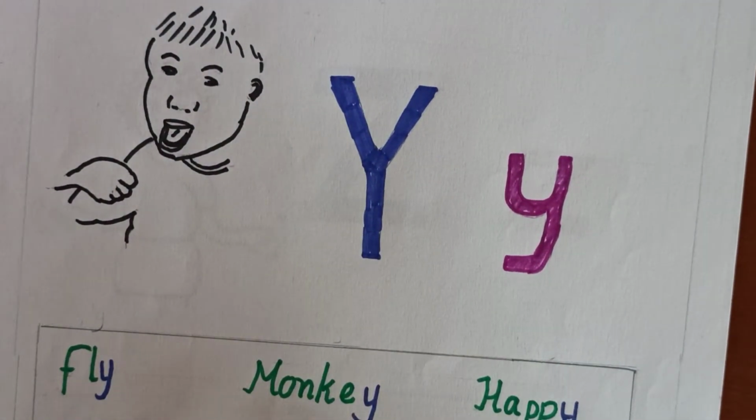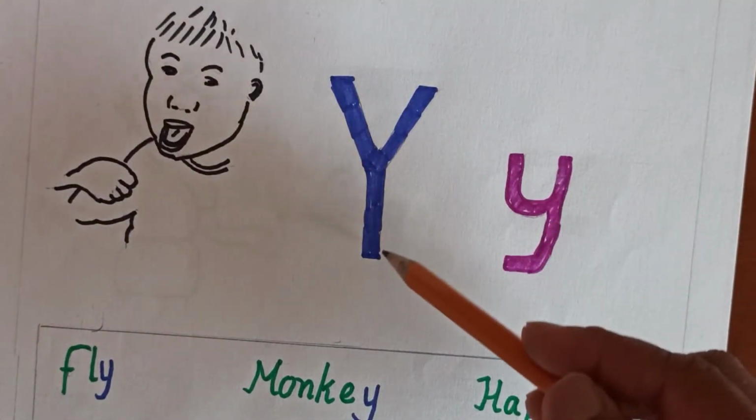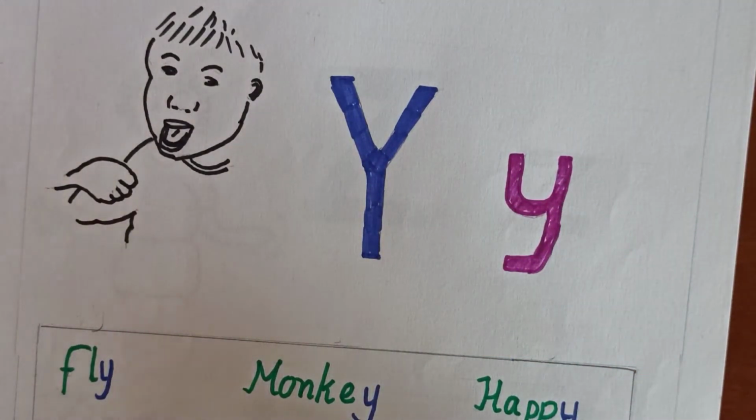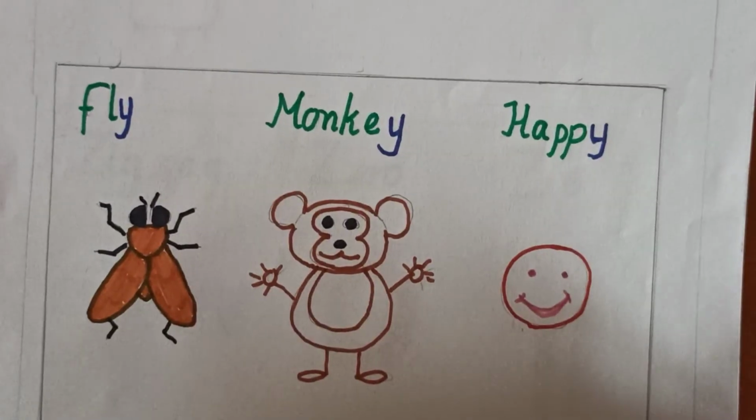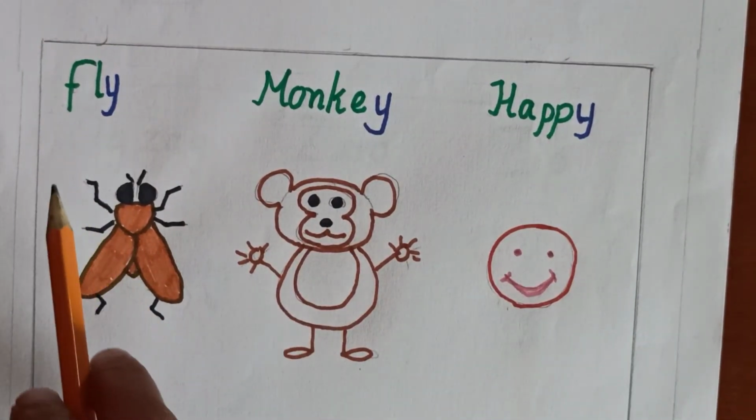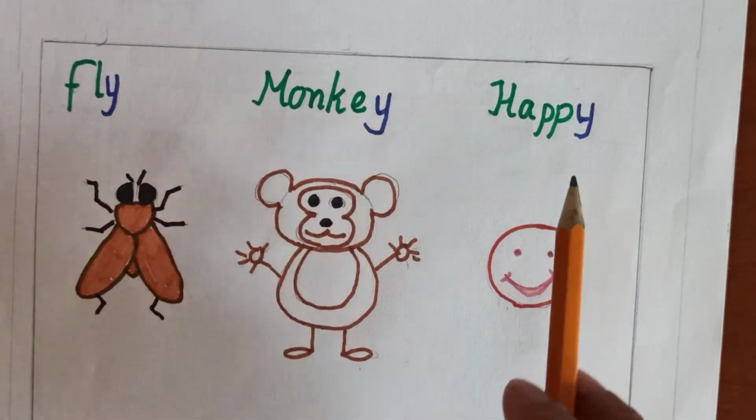The next letter is Y. This is the uppercase Y and this one is the lowercase y, and the sound is y. How we are going to pretend is you have a cup of yogurt in your left hand and with the other hand you pretend you are eating the yogurt: y. The child should be taught the action with the sound simultaneously. Examples of Y are fly, monkey, happy.